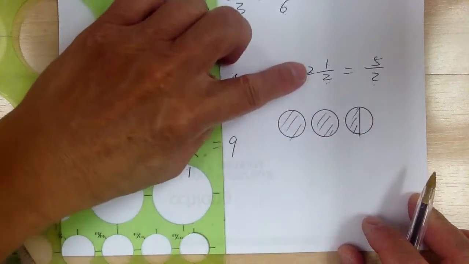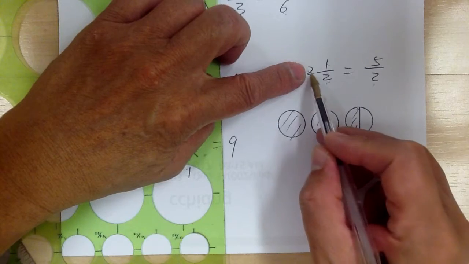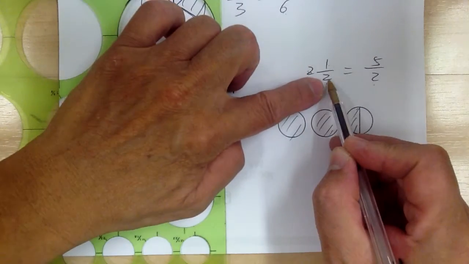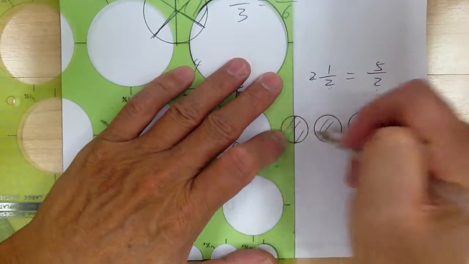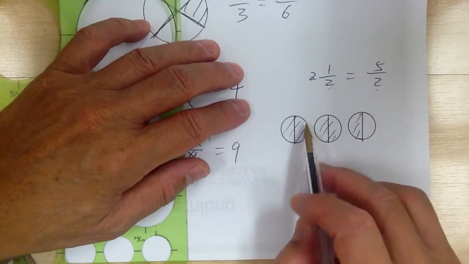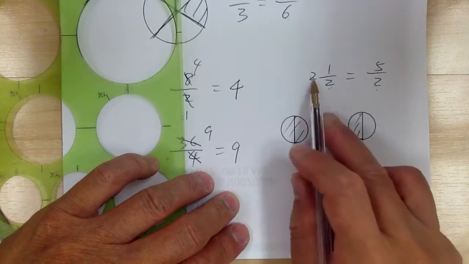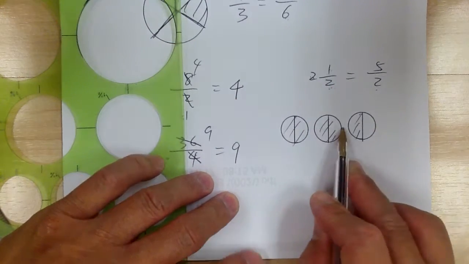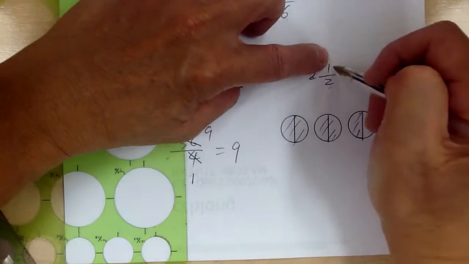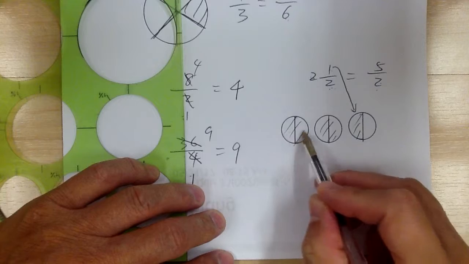So the reason you have to multiply by 2 is because each pizza is divided into 2 slices, right? So this is what it's doing. Okay, so that's why you have to multiply. So there are 2 pizzas, and each one is cut into 2 slices. So 2 times 2 gives you 4. Right? 1, 2, 3, 4. And this one is right over here. Okay. And that's why it's 5 over 2, right? 1, 2, 3, 4, 5.